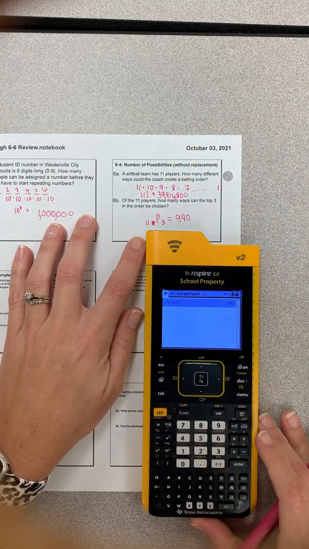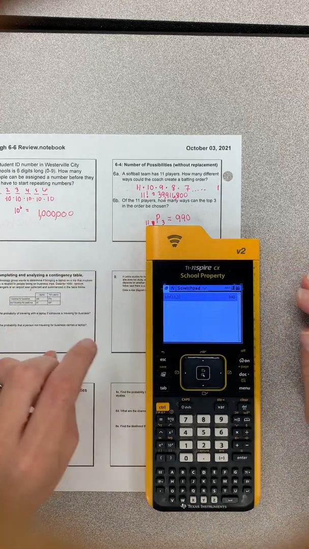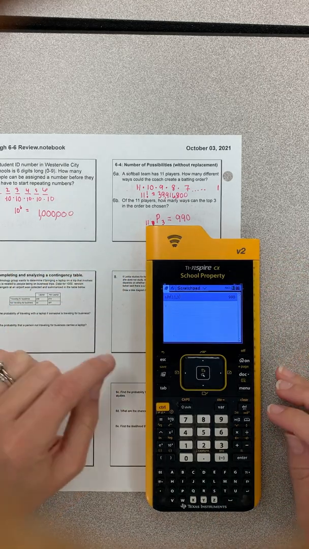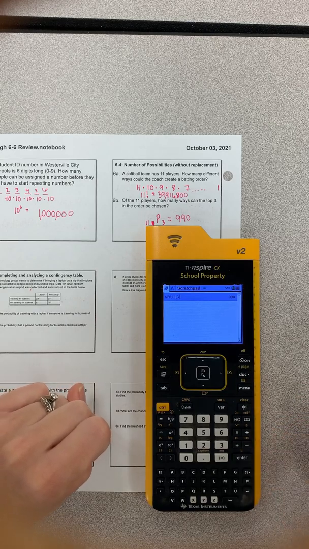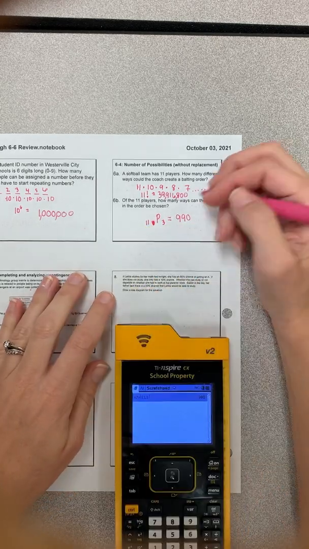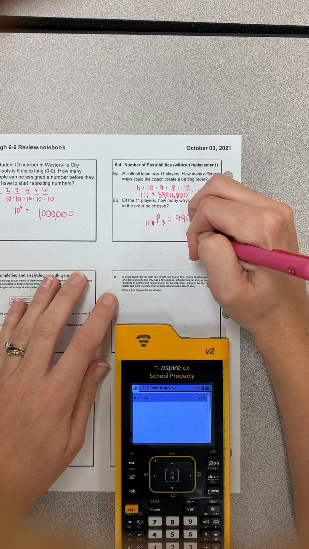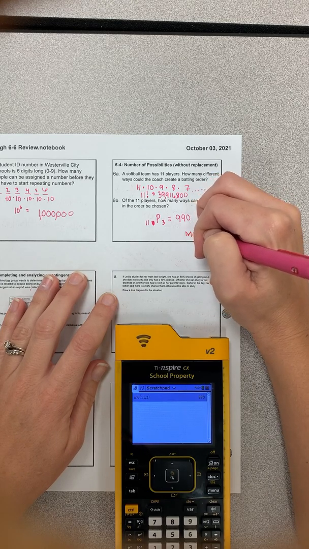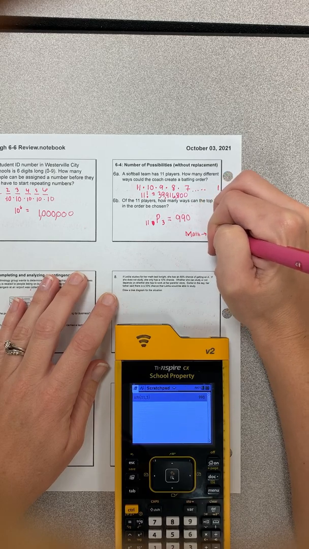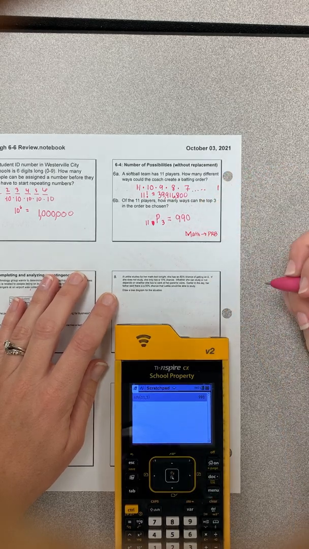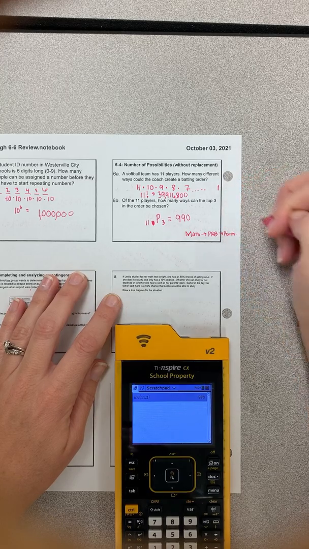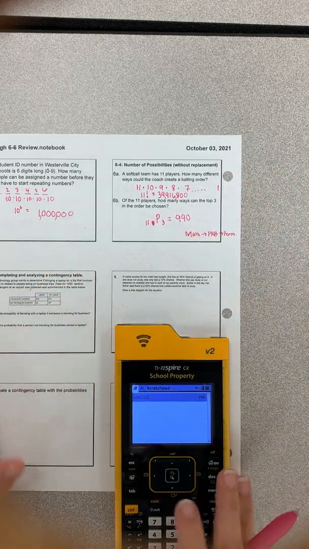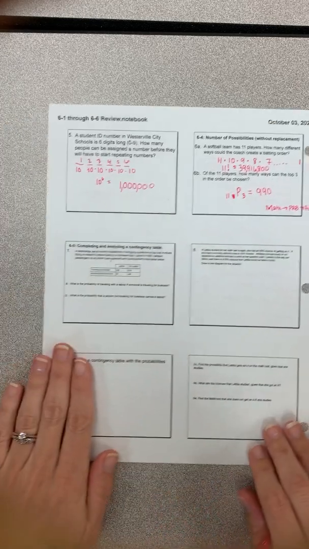Now, if you have the TI 84s, you push math. I'll write it down. Sorry, I think it's math. Yeah, math. Then you go over to where it says PRB, probability, and then you go to the same thing, permutations. Okay, and then you can do the same thing. You should get the same answer.